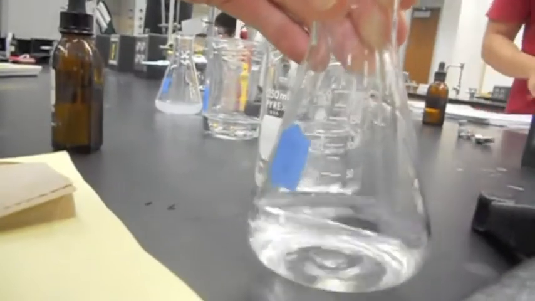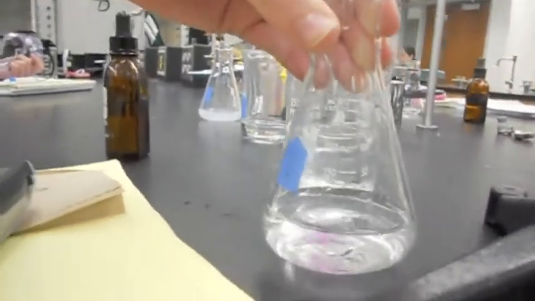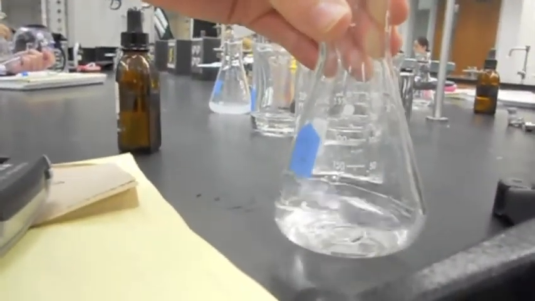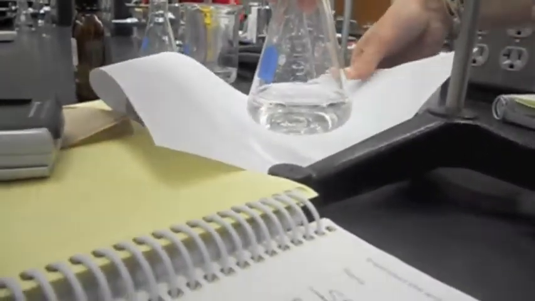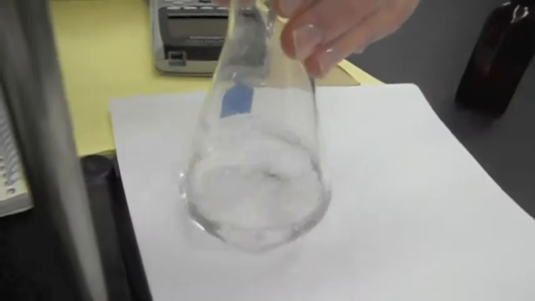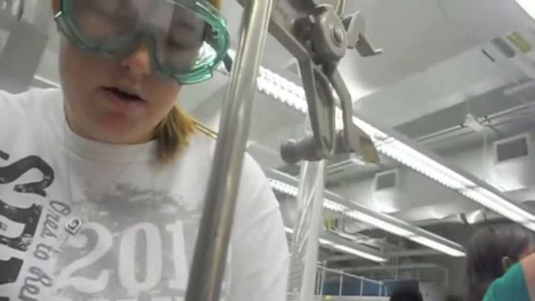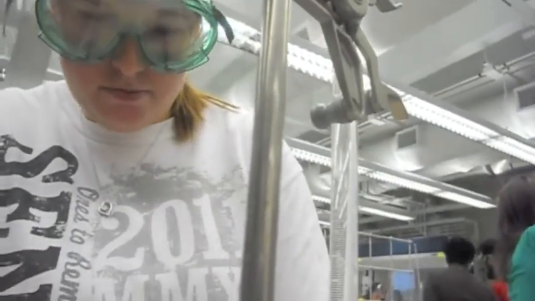When you start getting a pink color, make sure you swirl, because you want a very light pink for your final color. Make sure you have a white paper underneath so you can tell when the color change happens. Another thing to remember is to keep your hands at the top of the beaker, because if not, the color of your hands could get in the way of the color change. And that's your desired color of pink.